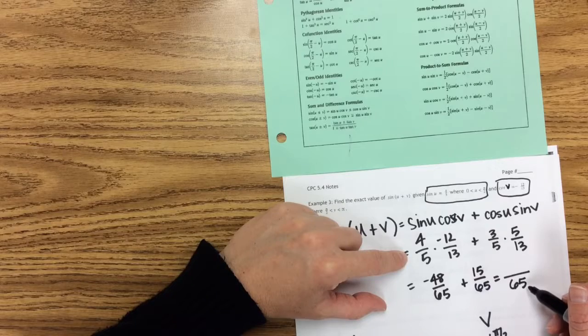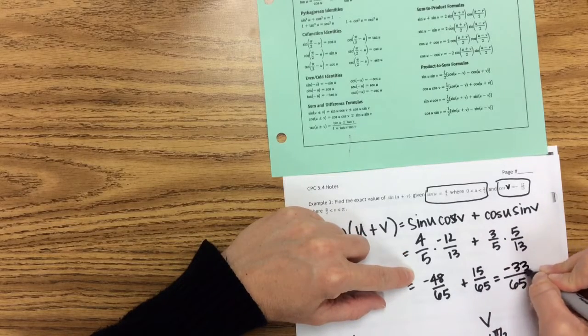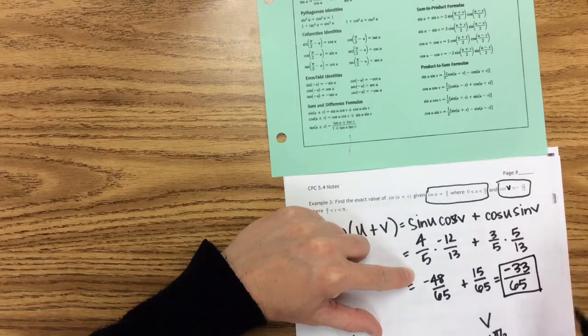We use a common denominator of 65 and we add the tops. So we get negative 33 over 65.